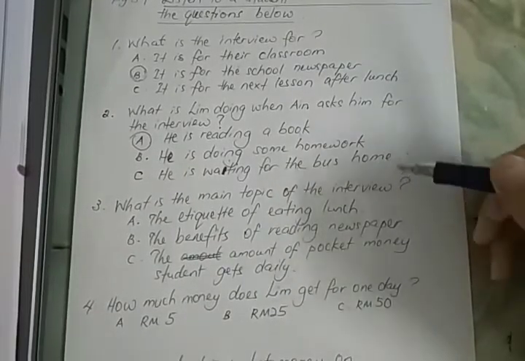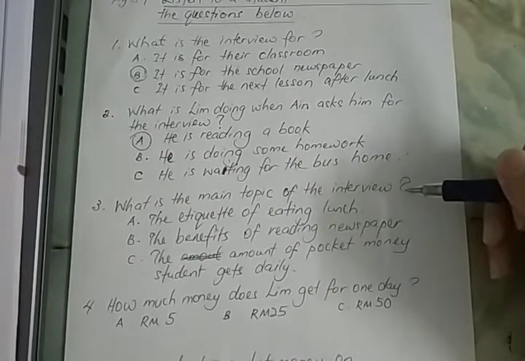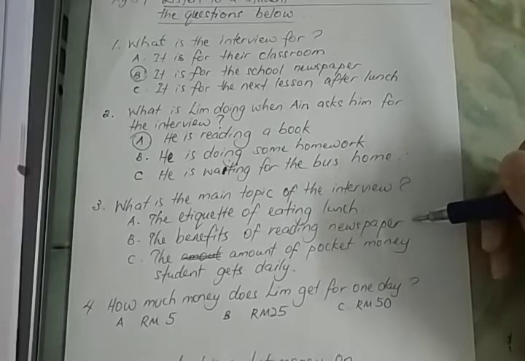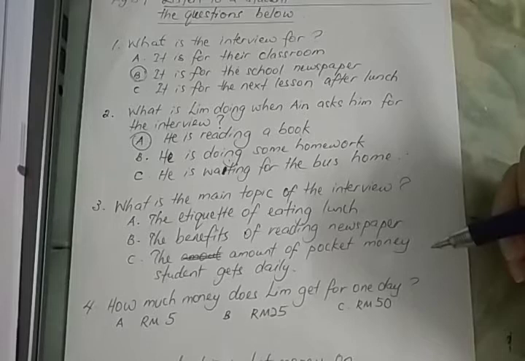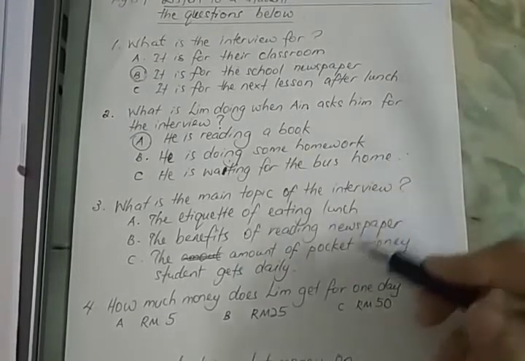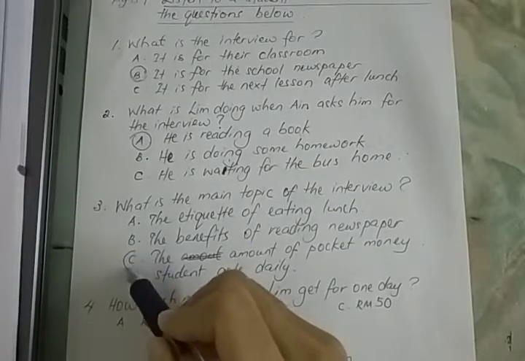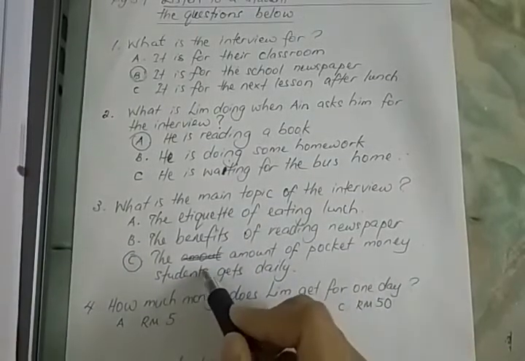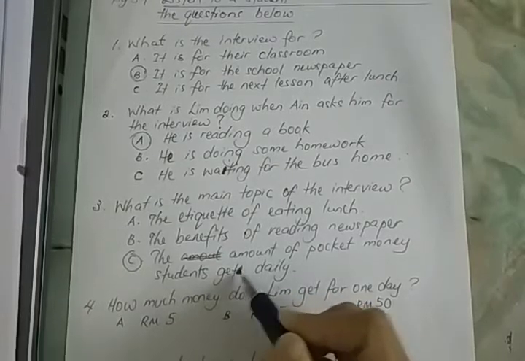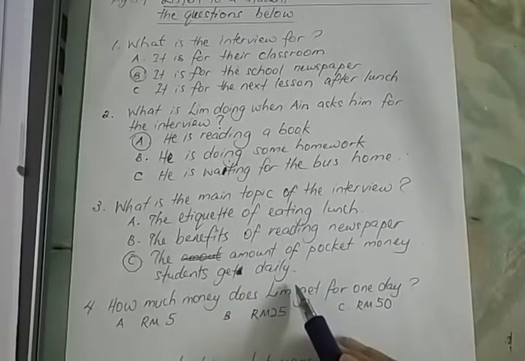What is the main topic of the interview? A, B, or C? Yes, it's C. It's about the amount of pocket money students get daily.